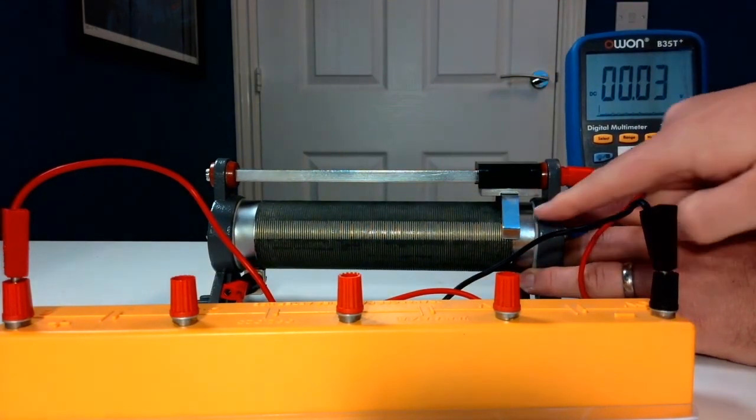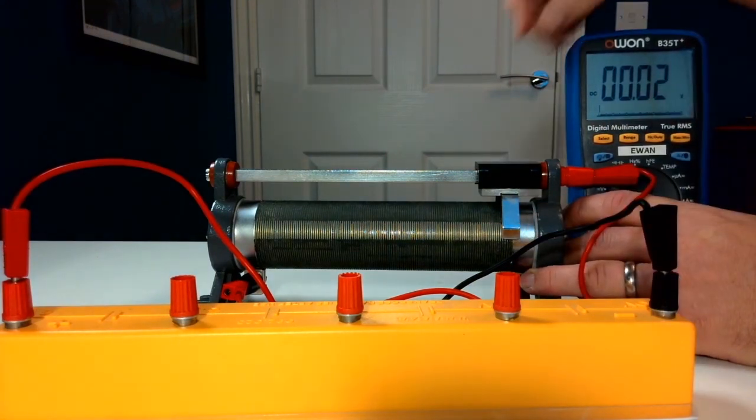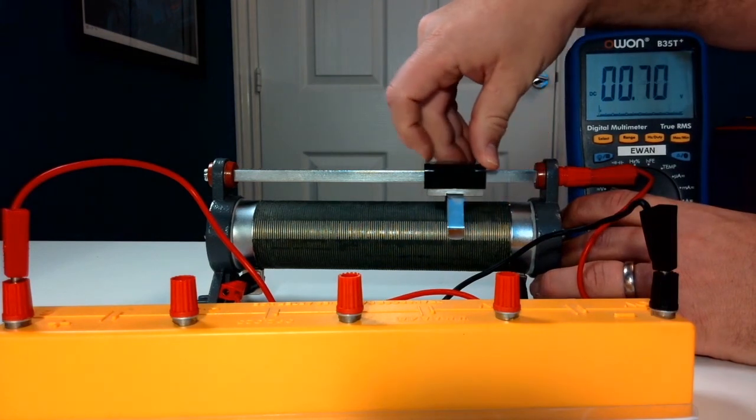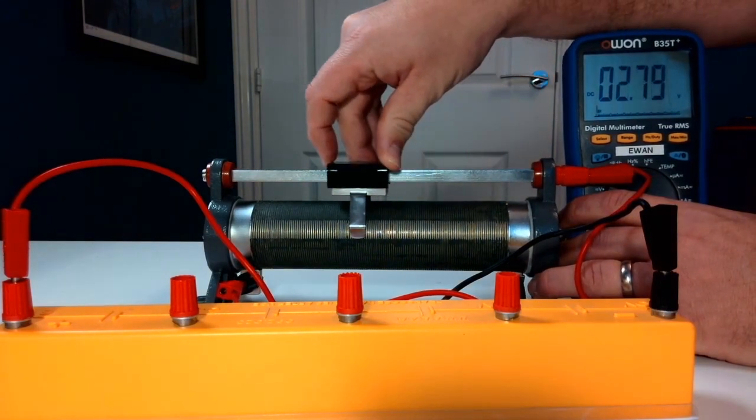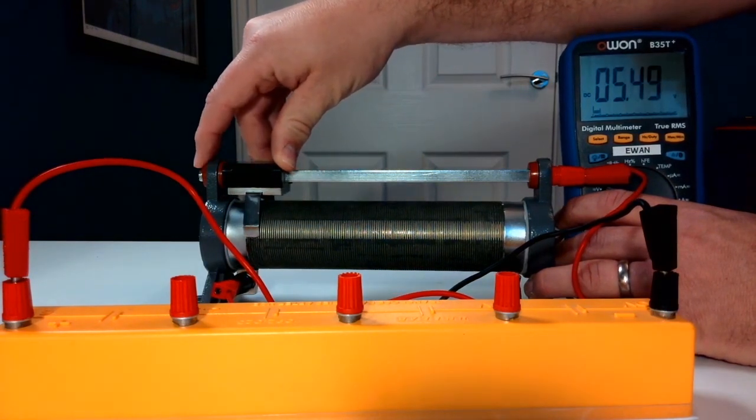So effectively we've got 0 resistance here, and we're getting almost 0 potential difference, and as we increase it, move across, we should get to the full potential difference.